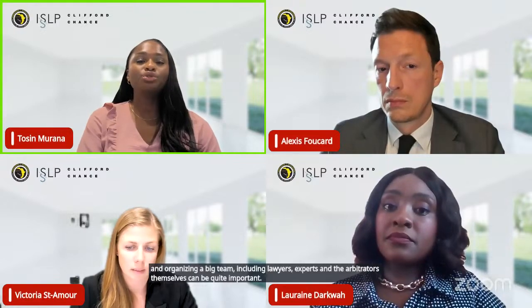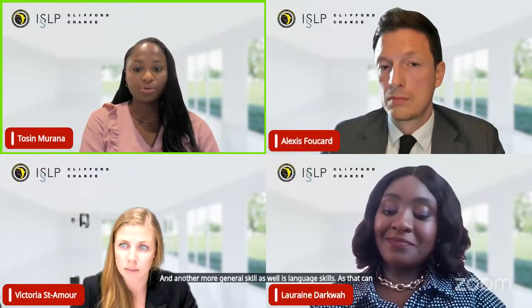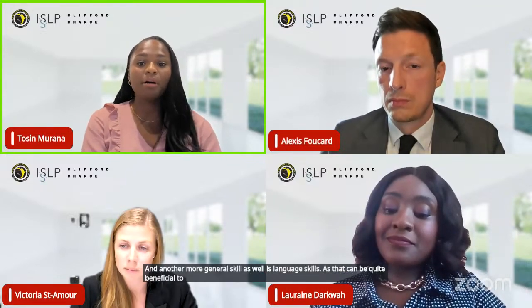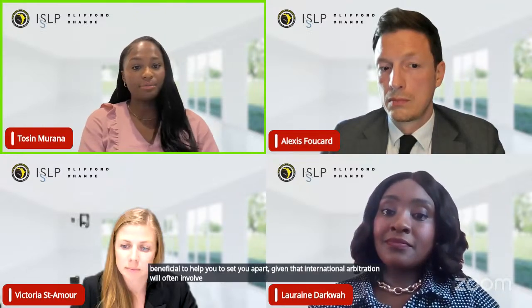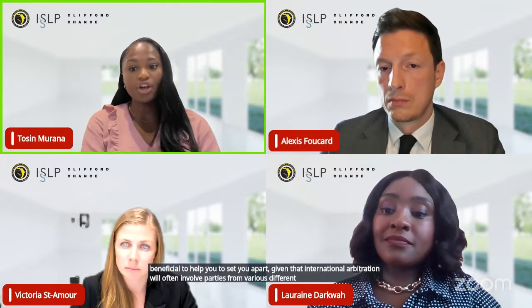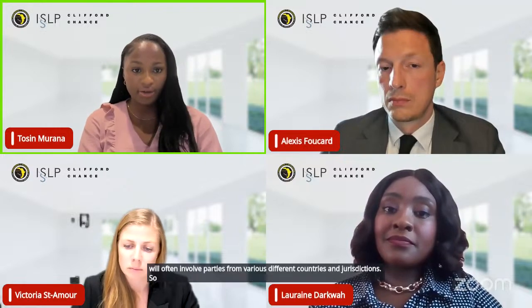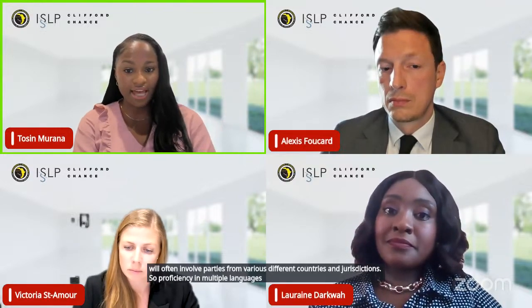And another more general skill as well is language skills, as that can be quite beneficial to help set you apart, given that international arbitration will often involve parties from various different countries and jurisdictions. So proficiency in multiple languages can be a significant asset.